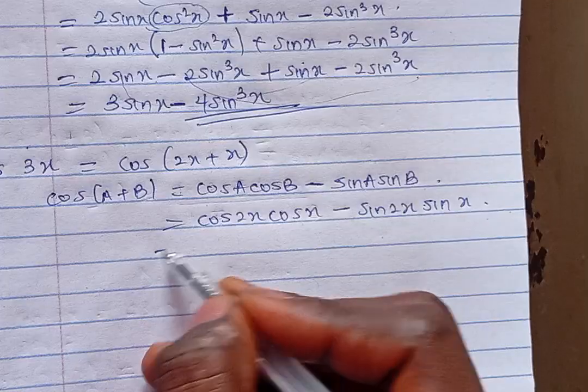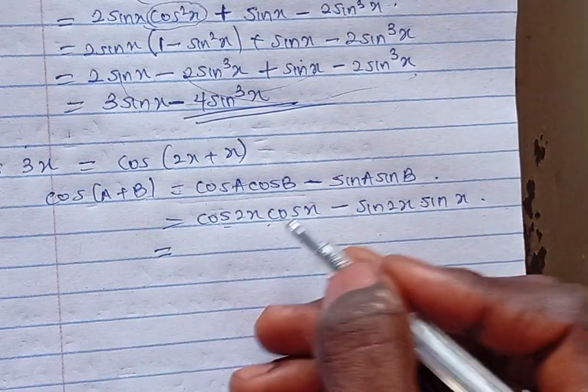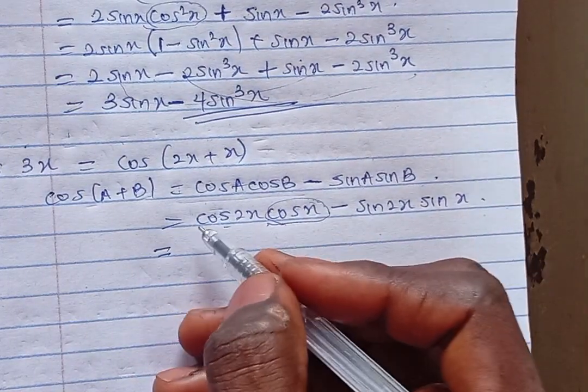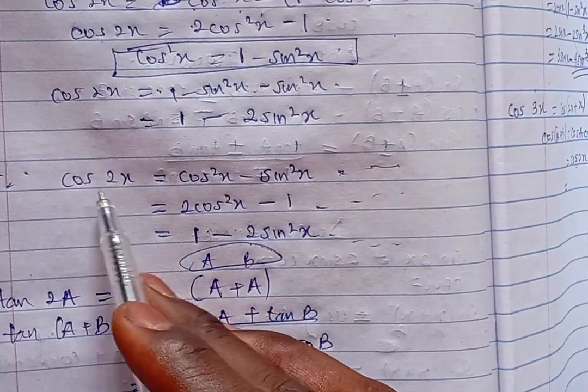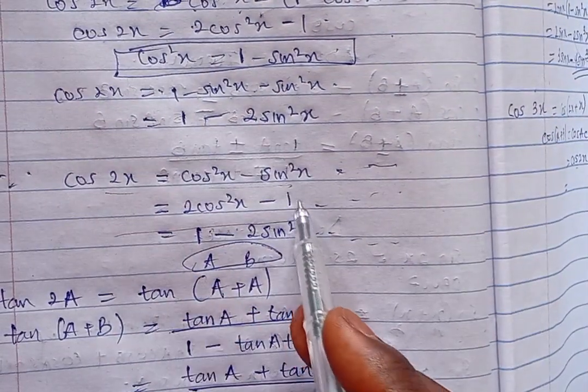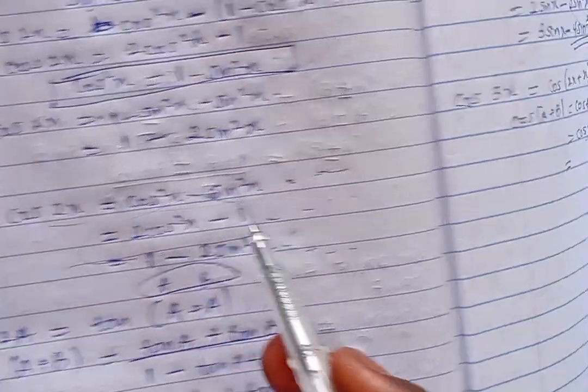So cos 2x, since it is cos we are dealing with, you replace it with the cos one: this is it, 2 cos square x minus 1.